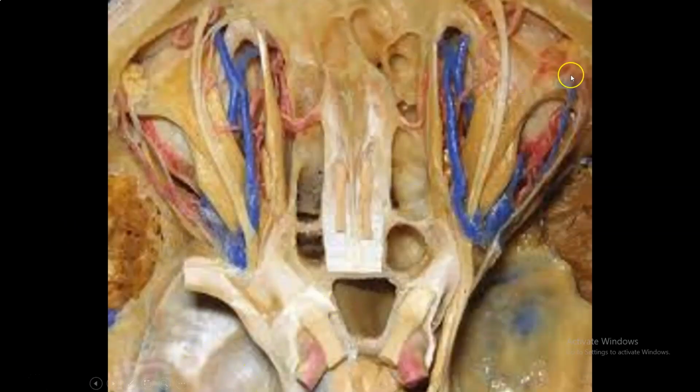This is a view from above, taking out the roof of the orbit. This is the optic nerve, and going inside, you see the dura of the optic nerve, and it is separated into 2 layers, and you see here in the midline the frontal division of V1, the lacrimal division laterally, the trochlear division medially. So this is the frontal, this is the lacrimal of V1, the ophthalmic, and this is the trochlear nerve supplying the superior oblique muscle. This is the pulley of the superior oblique.